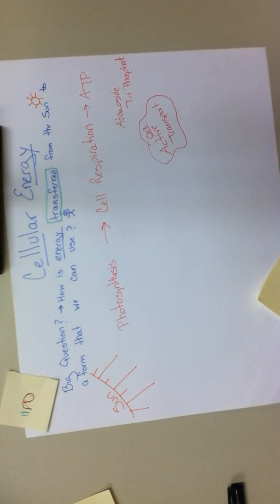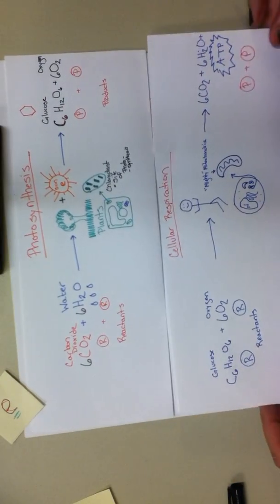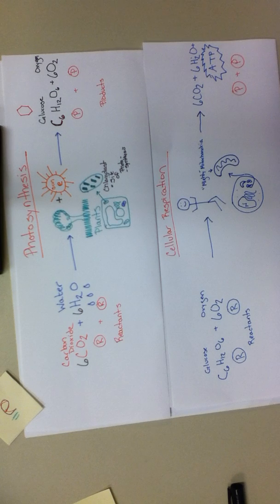Okay, so there is your quick summary of cellular energy, photosynthesis and cellular respiration, and I hope this helps and gave you something to look over to prepare yourself for the test.